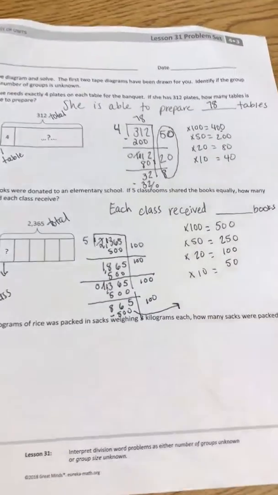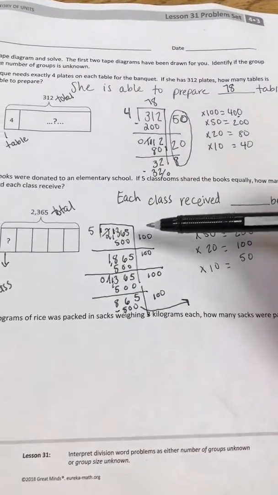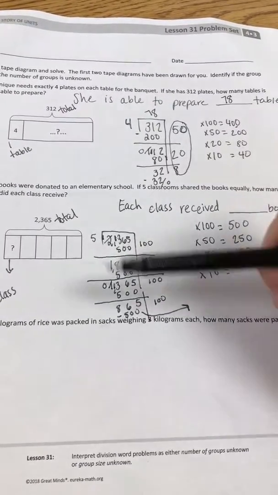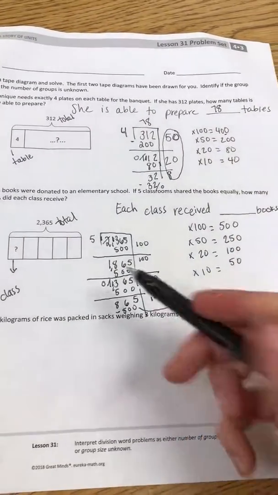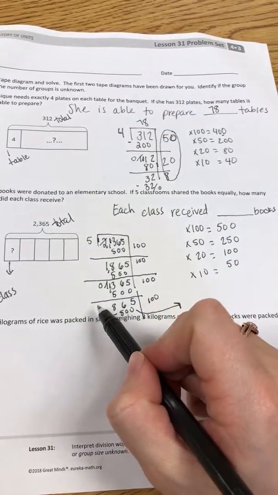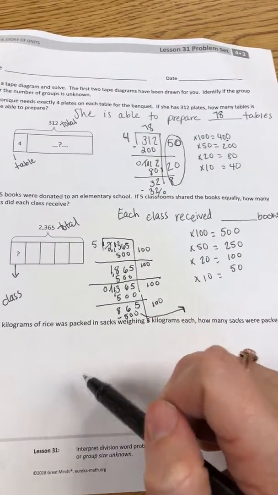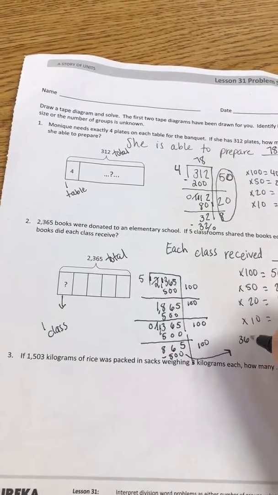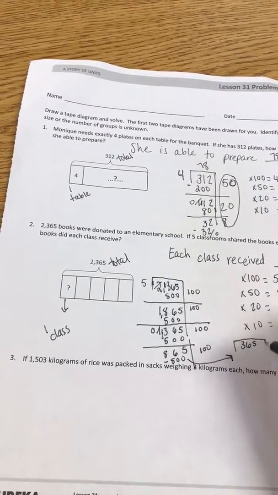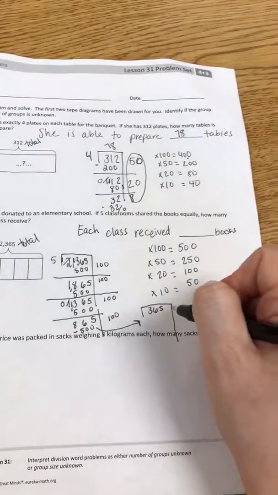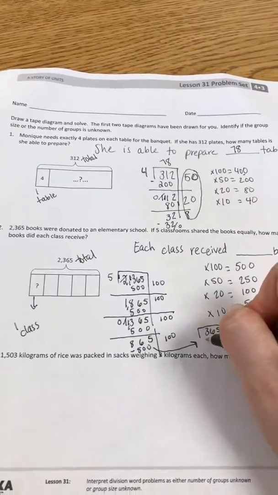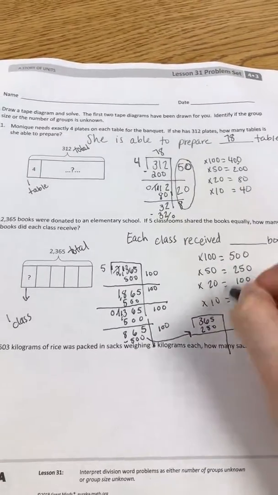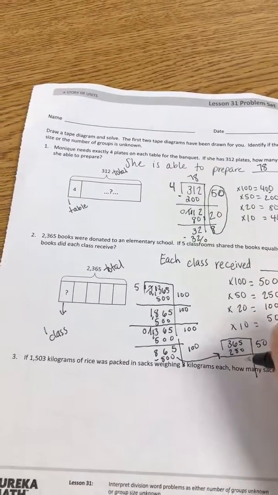Okay, so I've done 100 four different times. I'm going to have to scooch it over. If I subtract 865 minus 500, I'm going to get 365. The closest thing to 365 is now 250. Well, how did I get that? I multiplied 5 times 50.